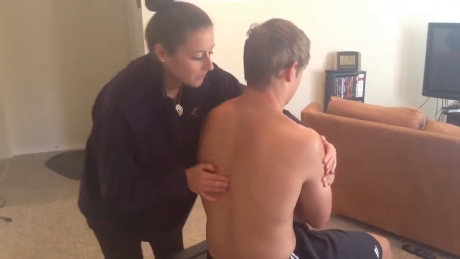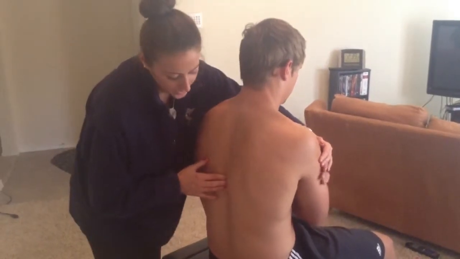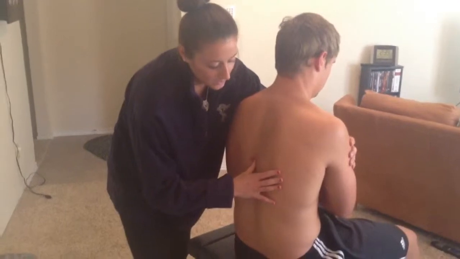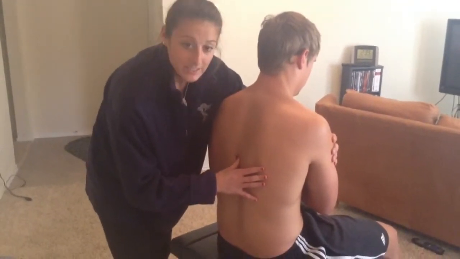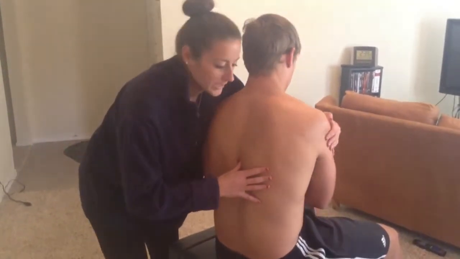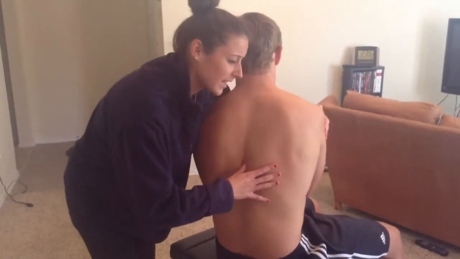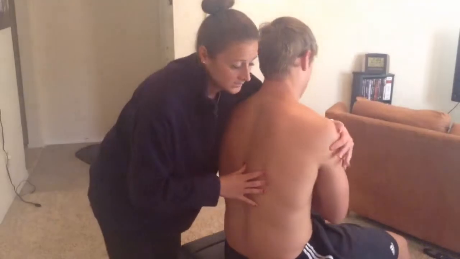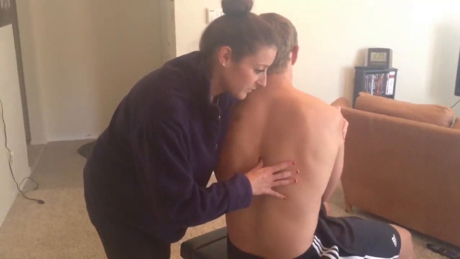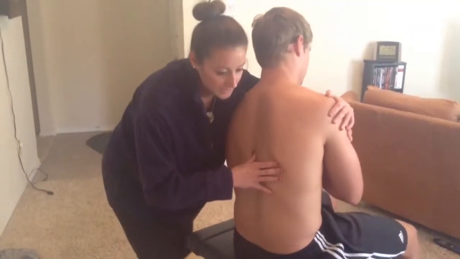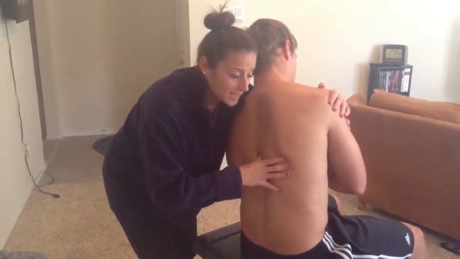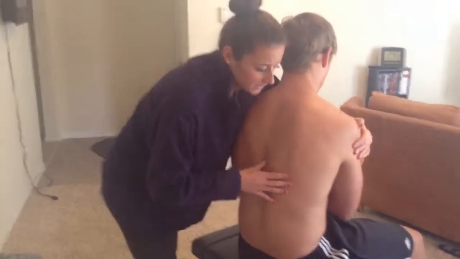So what I'm going to do is assess rotation and lateral bending. I'm going to put my finger on the lateral portion of the T7, T8 segment. I'm going to rotate him to the left, pressing lateral to medial. Alright, that feels good. That interspinous space does open up, so that is a healthy joint.